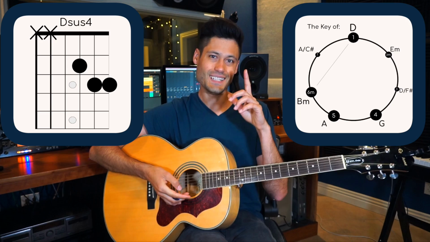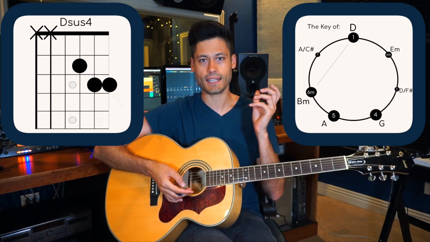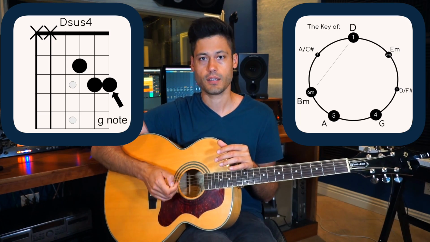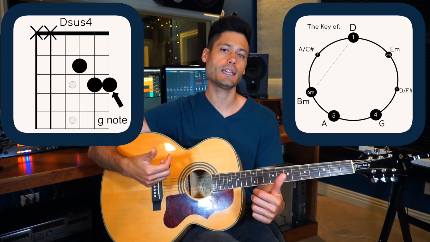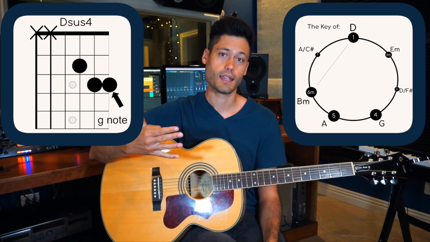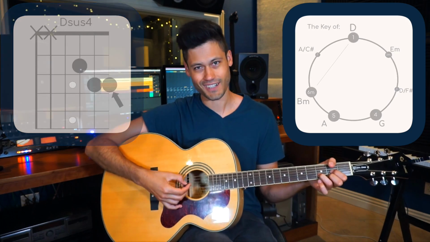And let's say it's a 4, right? Commonly a D sus 4. Well, what's D's 4 note? Looking at the key of D, the circle of chords, D's 4 note is a G note. So when we say D sus 4, what we mean is play a D chord, but bring in a 4 note, leaving out the 3 note. I know it's fancy, but it's the language. We got to learn that language.